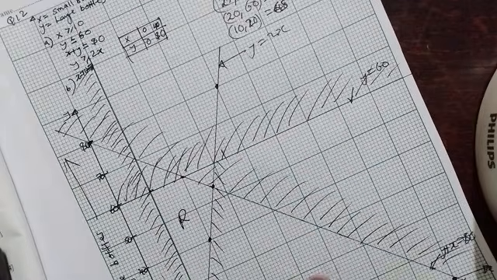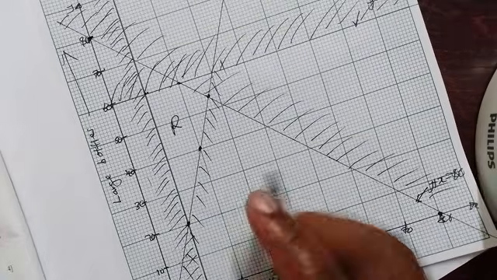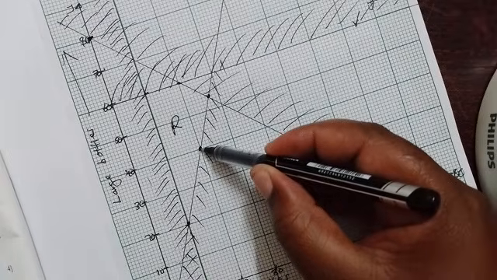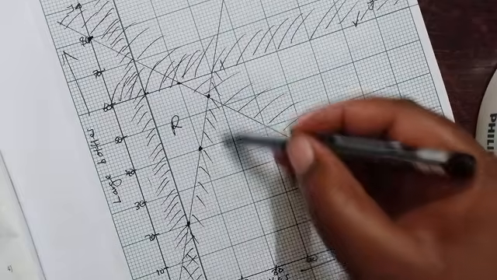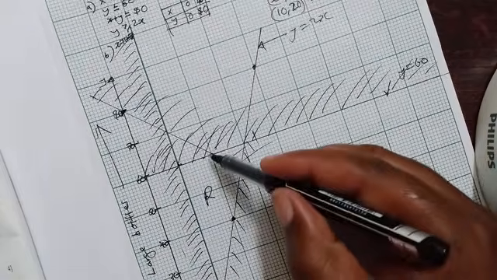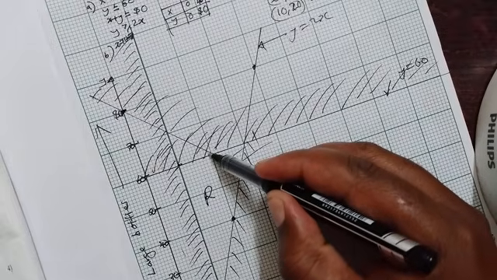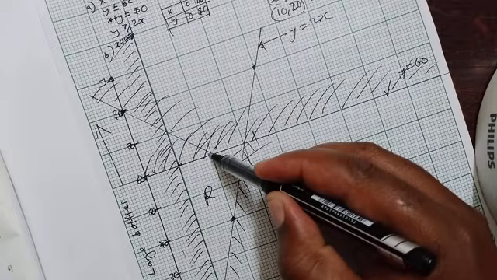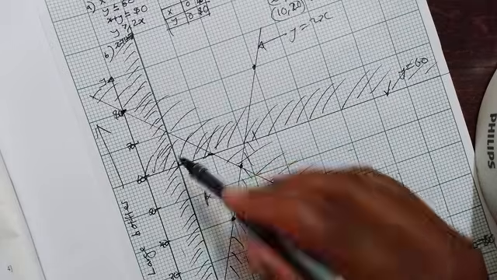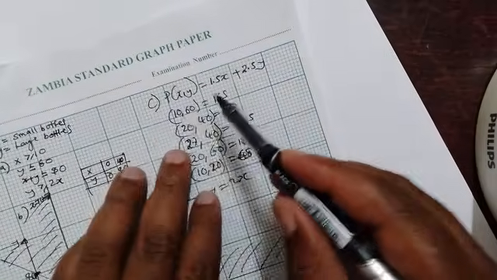So you can pick here 10, 20. Then you can pick another point, which is this one, 20, 40. Then you can come here and pick this one, which is 27, 54. Come and pick this one, which is 20, 60. Then you pick this one, which is 10, 60.